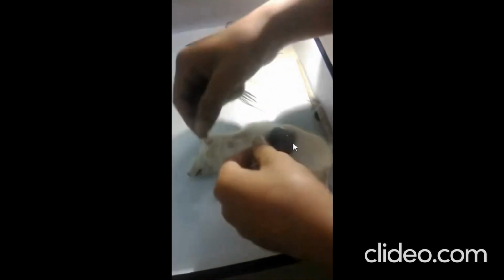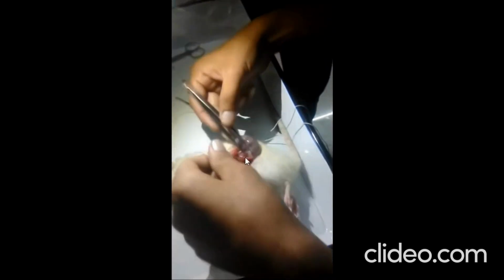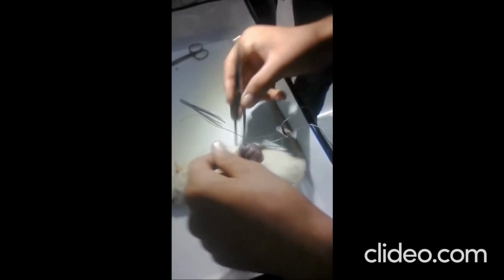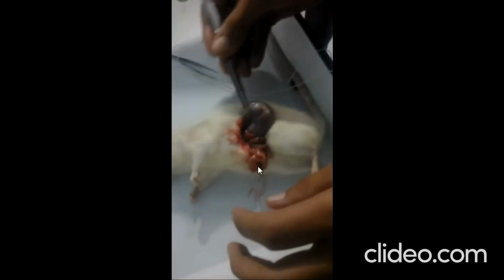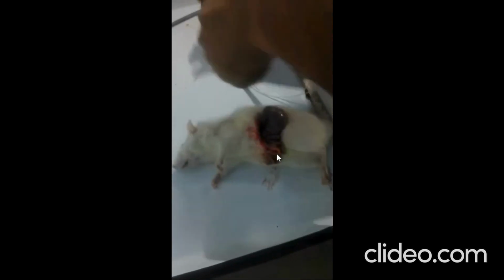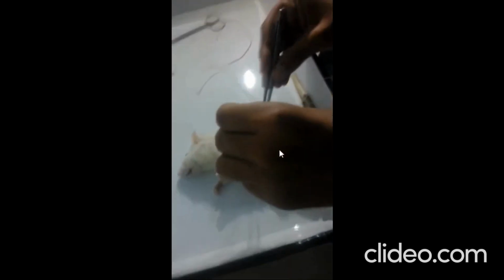Once the knot is given, at least 2-3 knots need to be given at the pylorus end so that it cannot open. Again the stomach is inserted back through the cut already given in the abdomen, and the stitches are given.